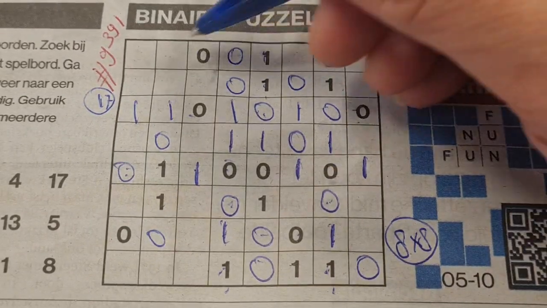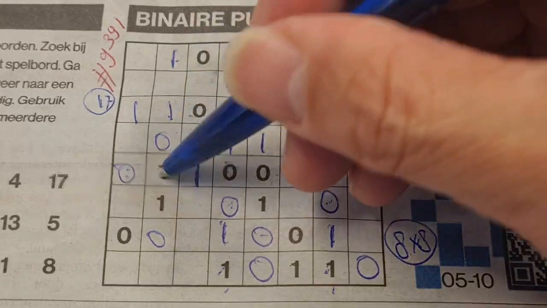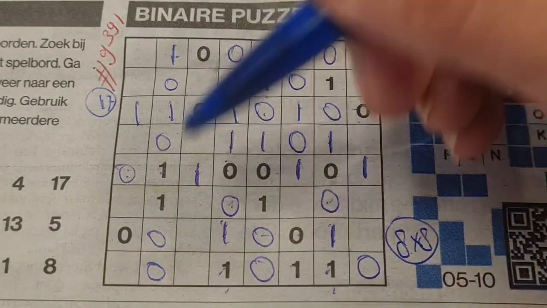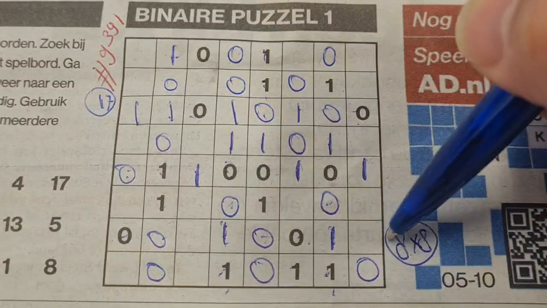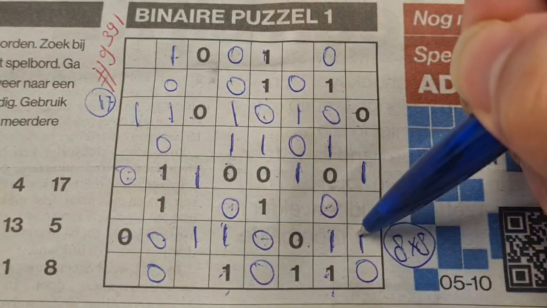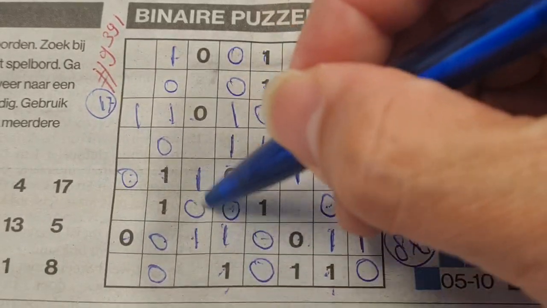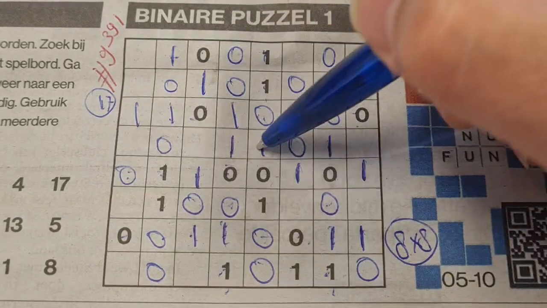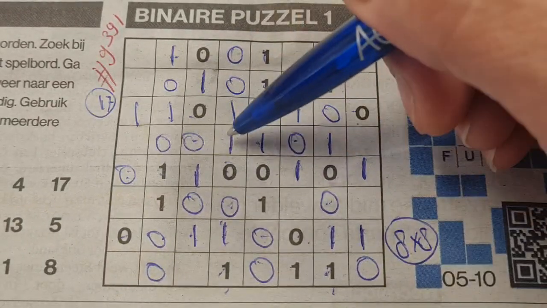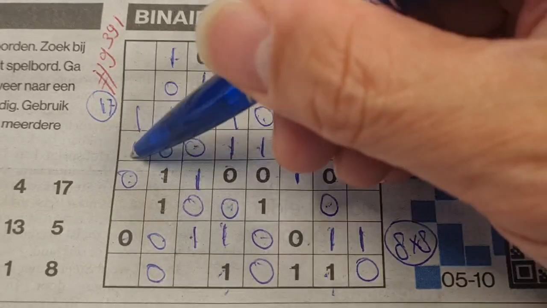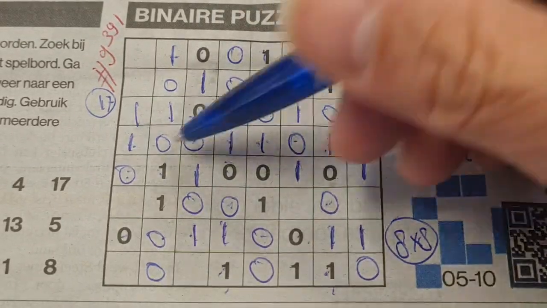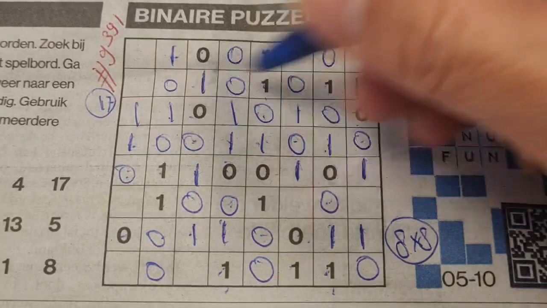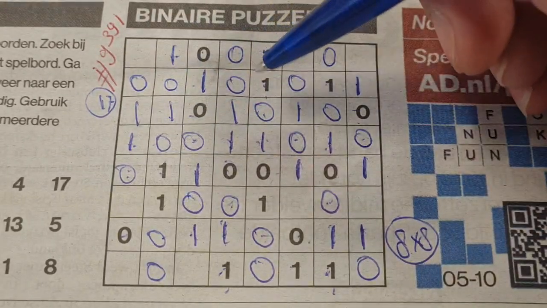Double zeros, here 1, there 1. 1, 2, 3, 4 ones, so the rest are zeros. 4 zeros we have here, so the rest are ones. Between two ones comes a zero. Between two zeros comes a 1. Double ones, here no, there no. Double zeros, here 1, there 1. 1, 2, 3, 4 ones, so the rest are zeros. Double zeros, here 1, there 1. 4 ones we have here, so the rest are zeros.